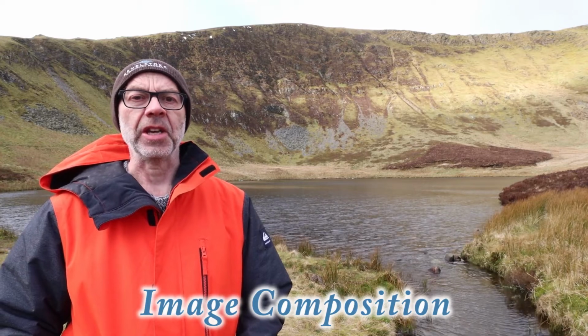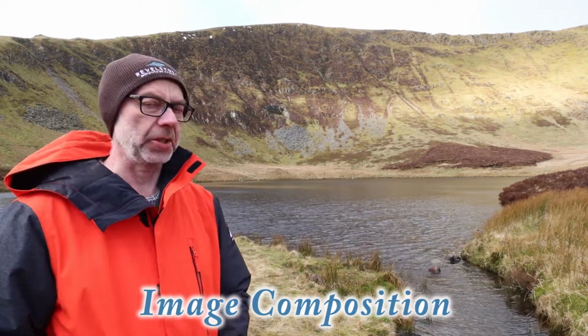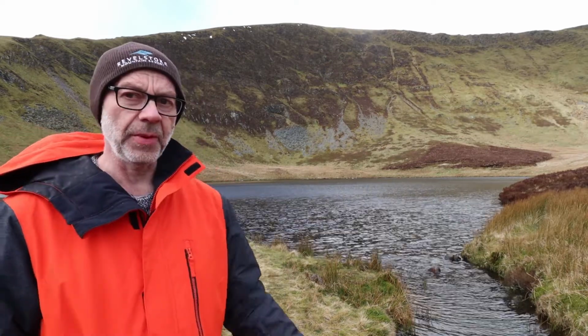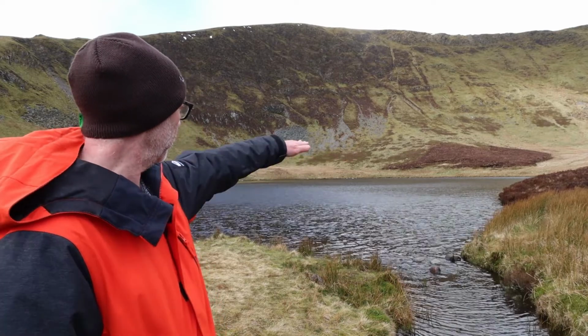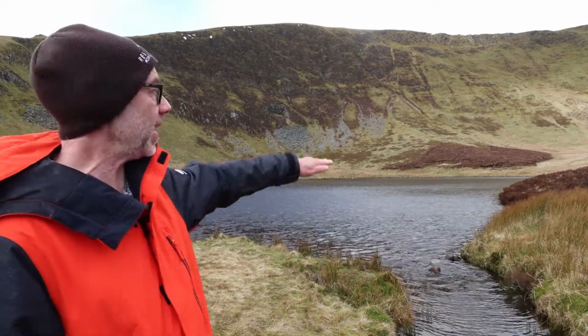When scoping out the scene, it's critical that we think about our composition and why we're taking that photograph. Having established why we're taking this photograph, let's look at any leading lines. Here we have a stream, for example. We have the horizontal line opposite on the lake, the top, the peak, the ridge line.